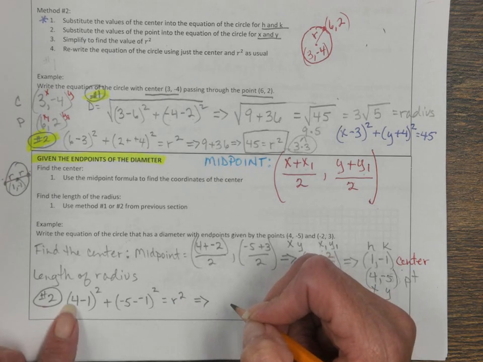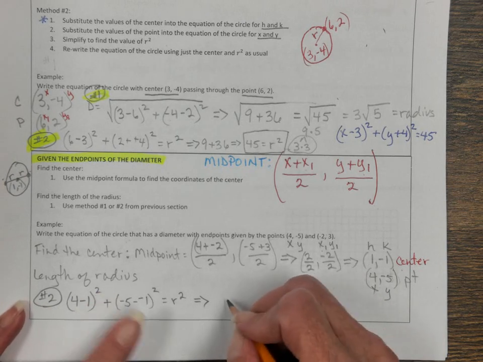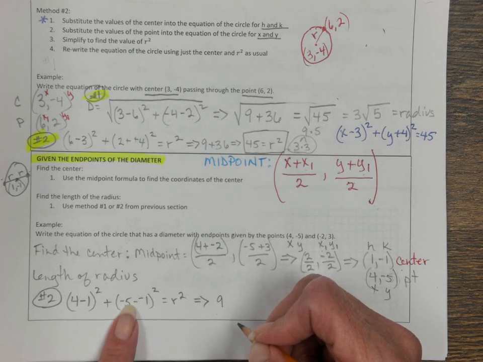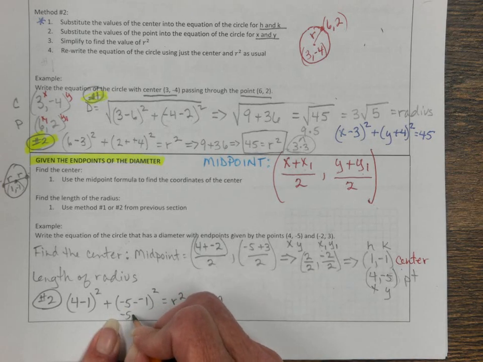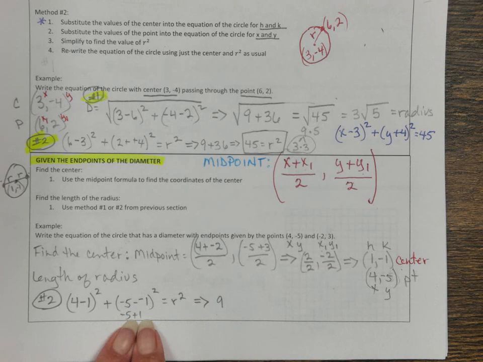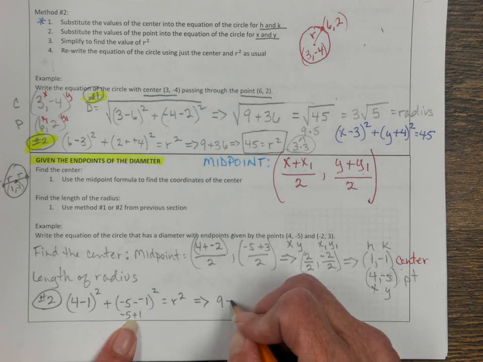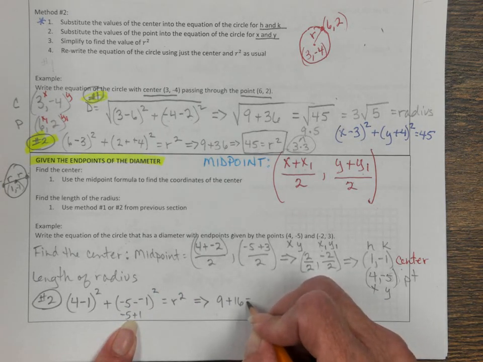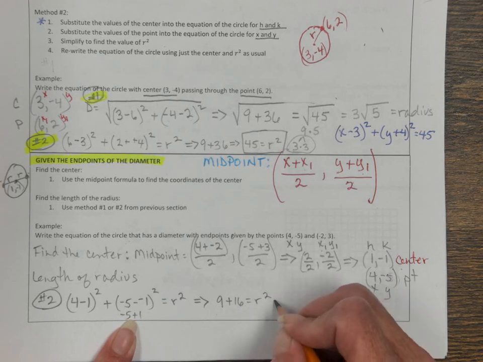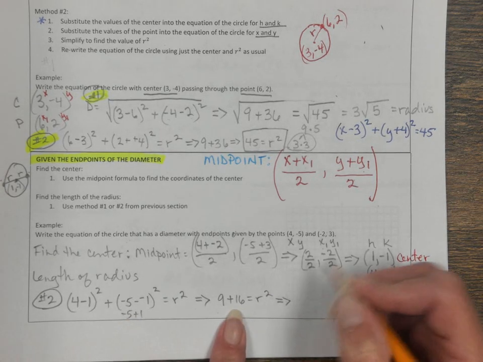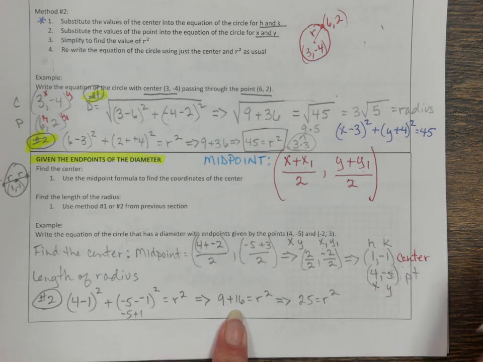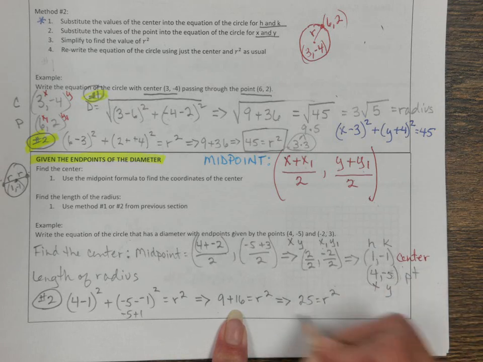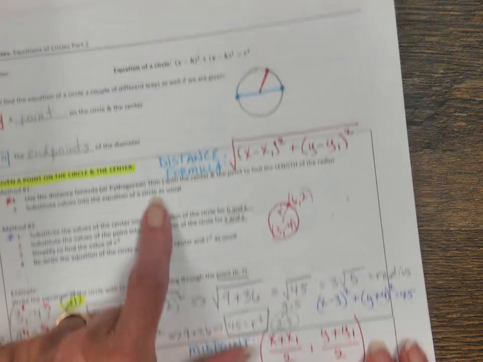That turns into 4 minus 1 is 3. 3 squared is 9. 5 minus -1 turns into -5 plus 1. So that's -4. -4 squared is 16. And that equals r squared. Finish off that calculation. 25 equals r squared. Now I have my center. I have my r squared. I can go and fill in my equation up here.